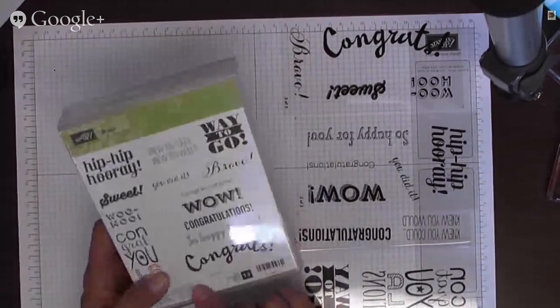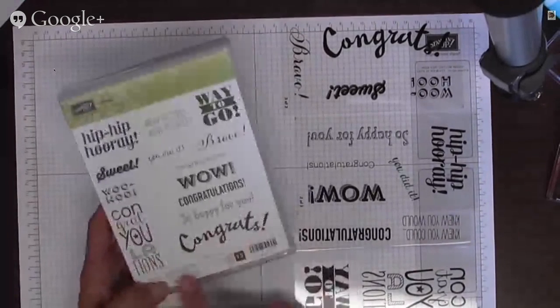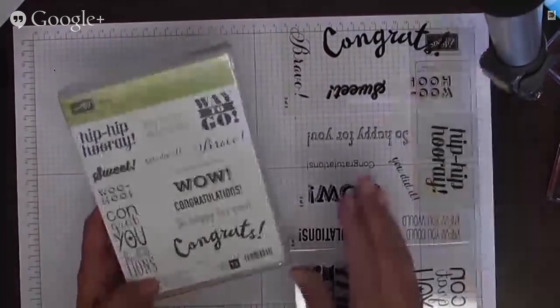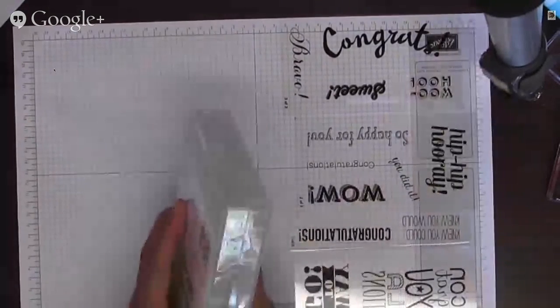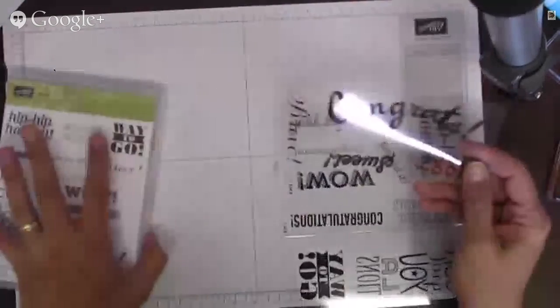Most likely it'll come in a smaller one, but this happens to be a really big set. And you can't tell by the front of this how big these really are. They're pretty good sized stamps. And so our photopolymer stamps come in here. These were actually 3 sheets. I'm just going to show you this sheet without anything on it.